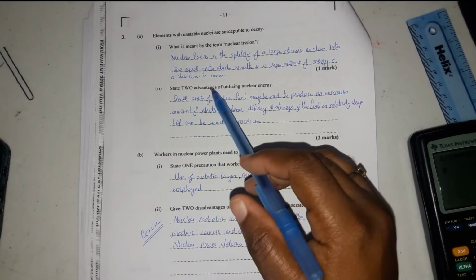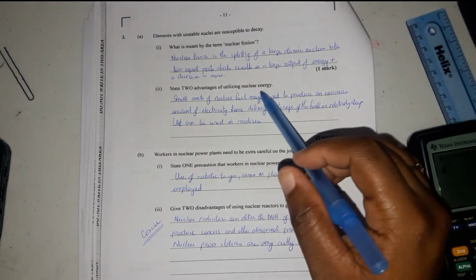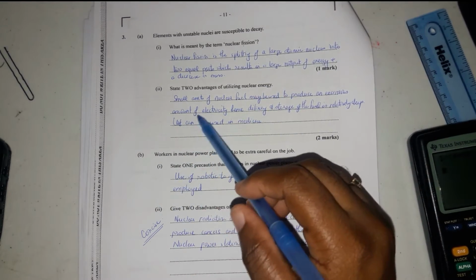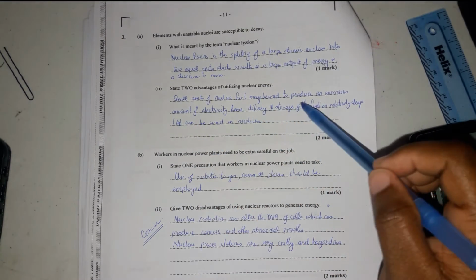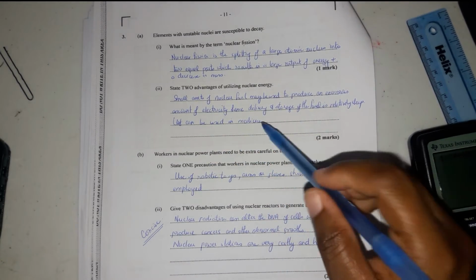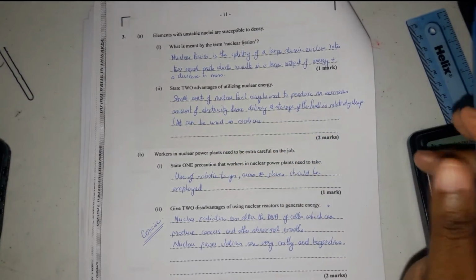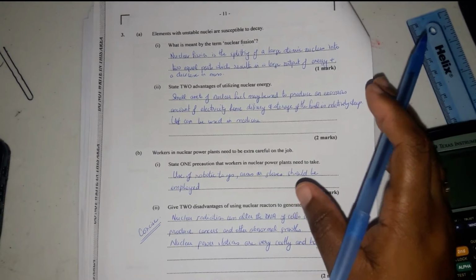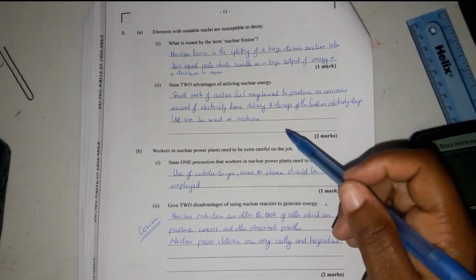Now it says state 2 advantages of utilizing nuclear energy. Small amounts of nuclear fuel may be used to produce an enormous amount of energy or electricity. Hence, delivery and storage of the fuel is relatively cheap and it can be used in medicine.